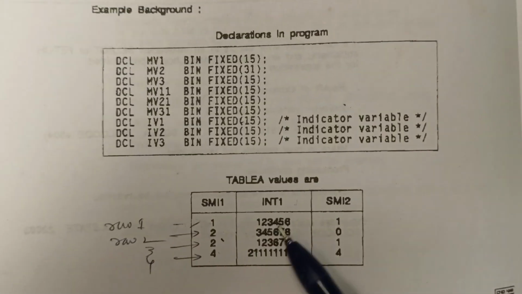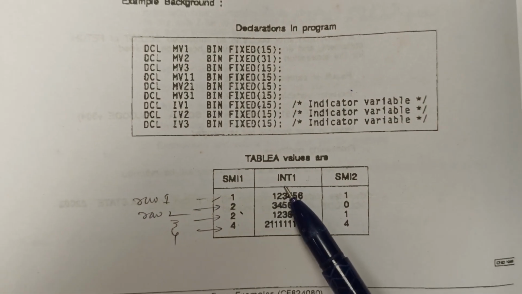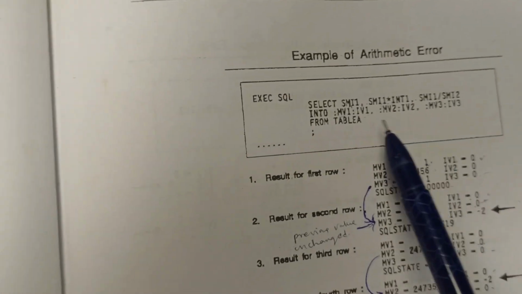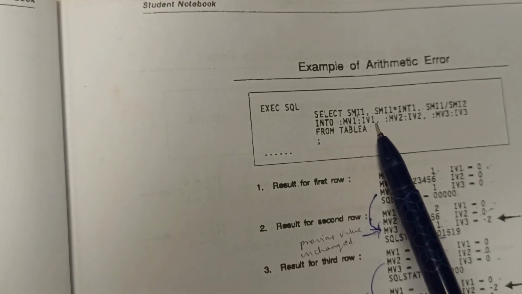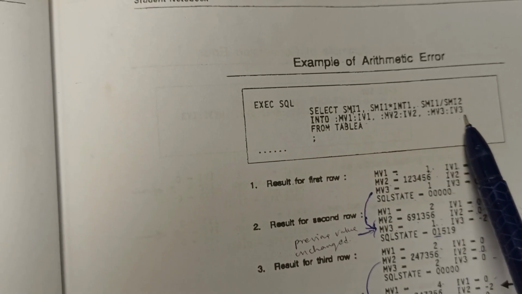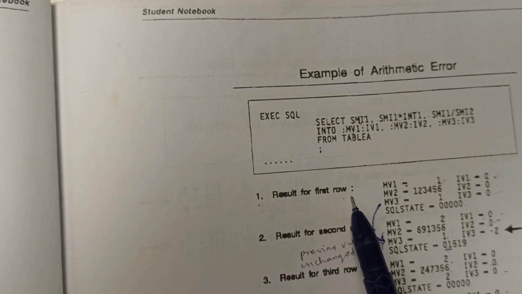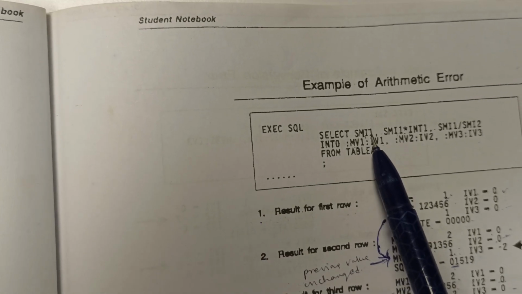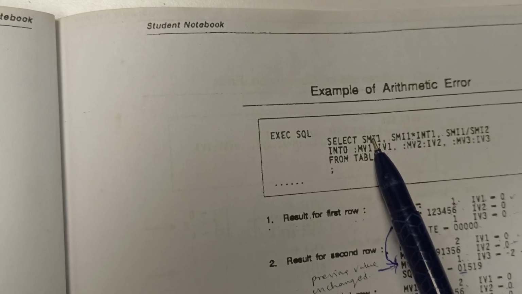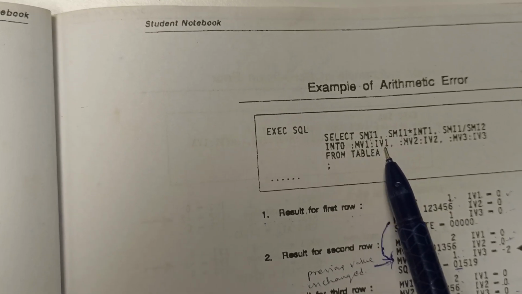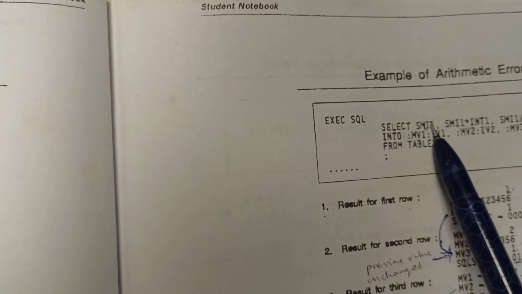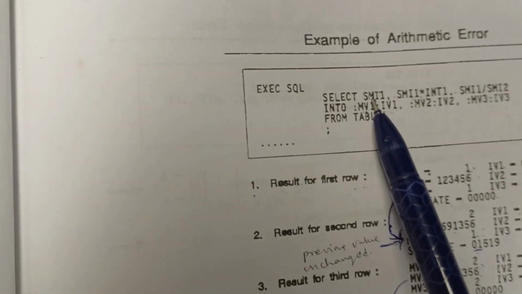INT1, SMI multiplied with INT1, and similarly SMI division, I am now dividing into these fields MB1 IV1, MB2 IV2, MB3 IV3. What will happen? Consider the result of the first row, SMI1: whatever the value is, the same column result will be stored in MB1, and I am not doing any arithmetic conversion here in the first row because the same value will pass.